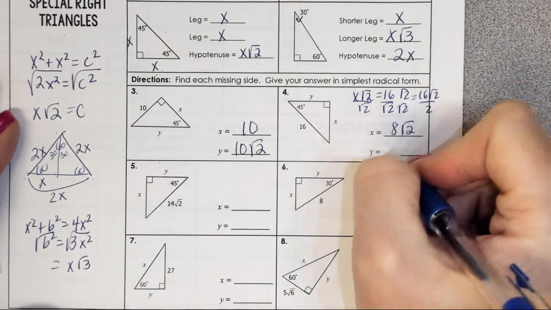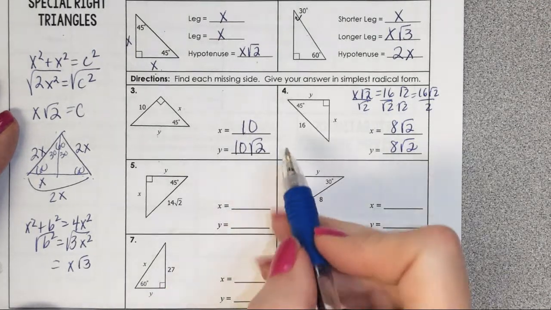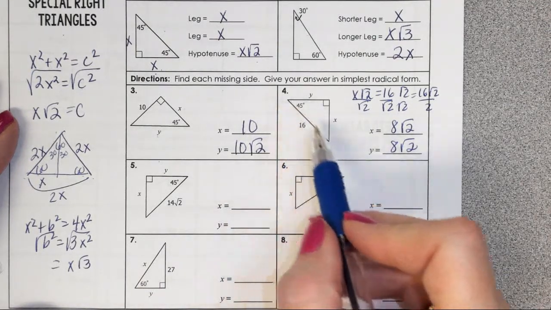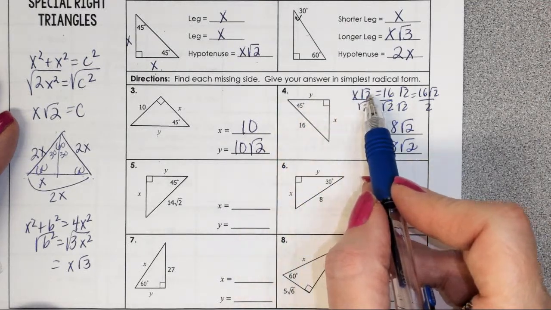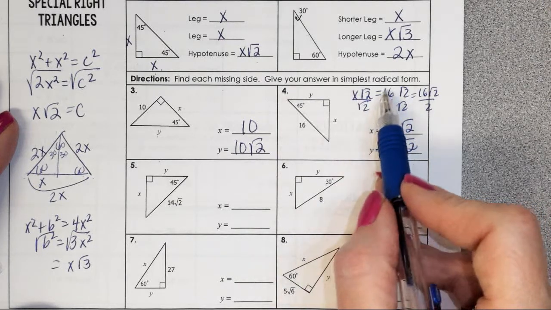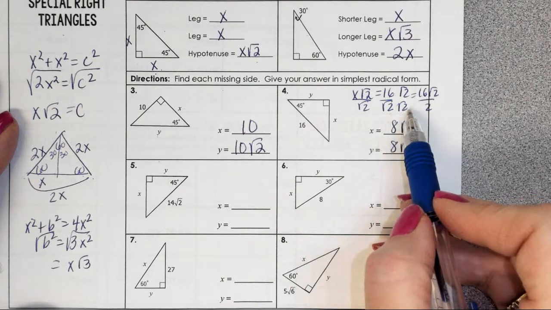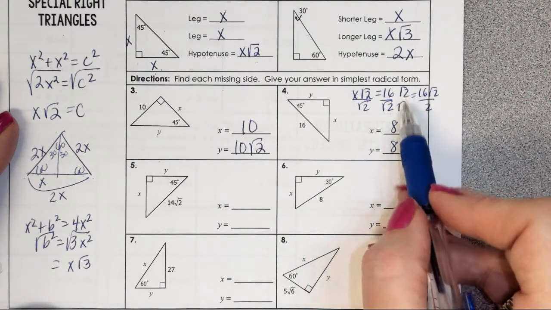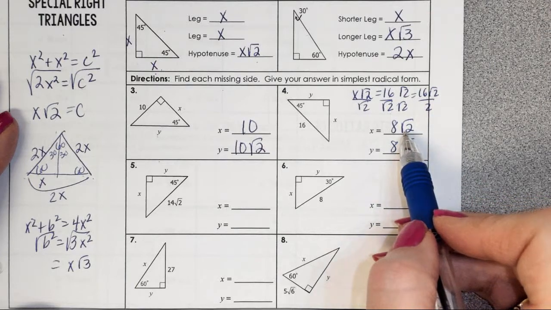Everybody get 8 radical 2 for x and y? Do you understand why? The reason why, guys, is because this is my x radical 2 side. So I have to say my x radical 2 side equals 16. So to solve for my x side, I had to divide by radical 2. Well, if I have 16 over radical 2, then I have to multiply by radical 2 on top and bottom. And if I have 16 radical 2 over 2, that reduces to 8 radical 2.